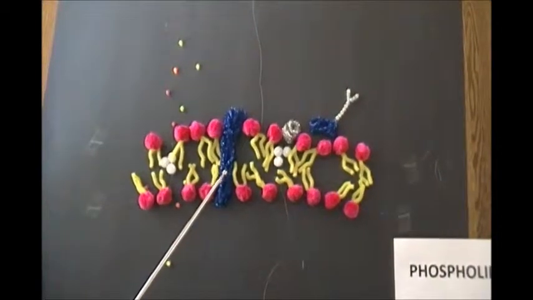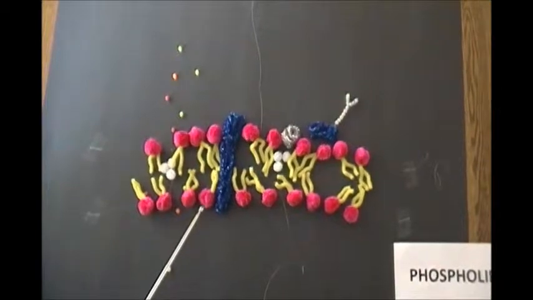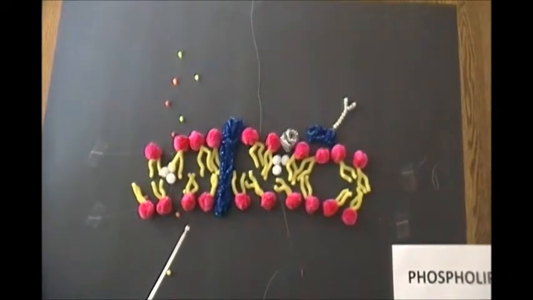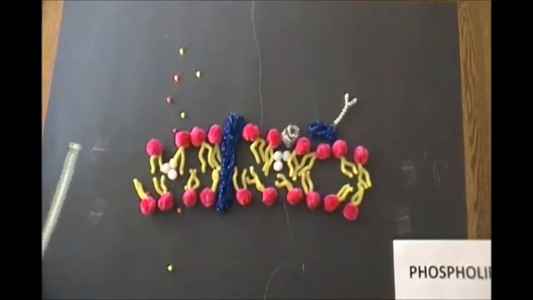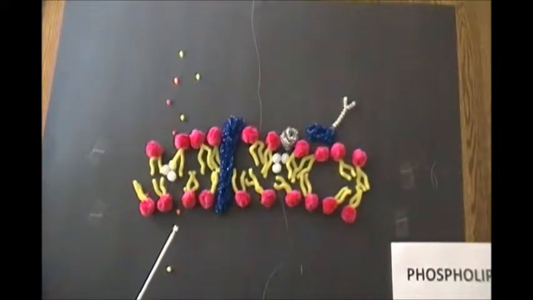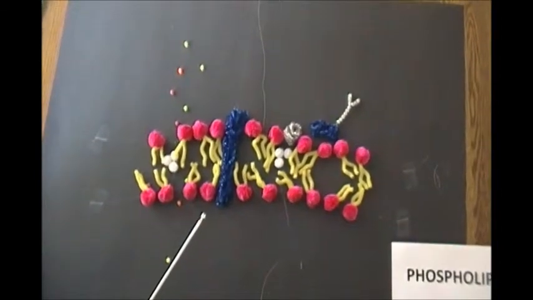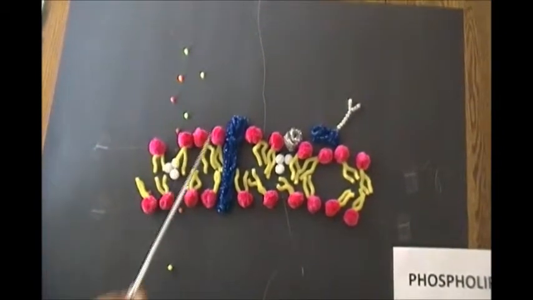Some of these proteins penetrate through the cell membrane and are exposed on both sides. These proteins are called integral or intrinsic proteins. These make up approximately 70 to 80% of all proteins. These proteins also allow and regulate the transport of large and/or charged particles through the bilayer.